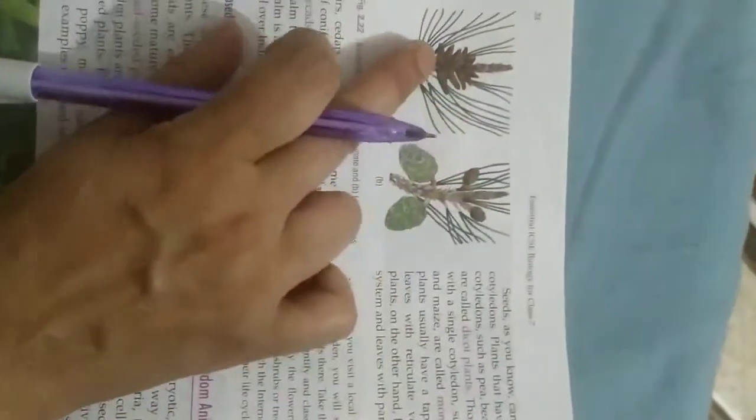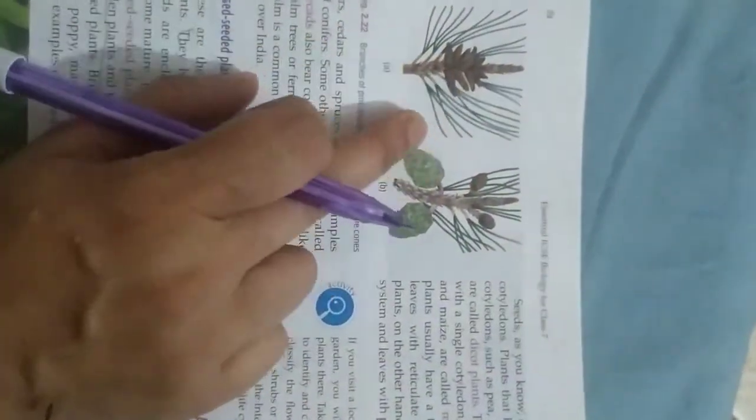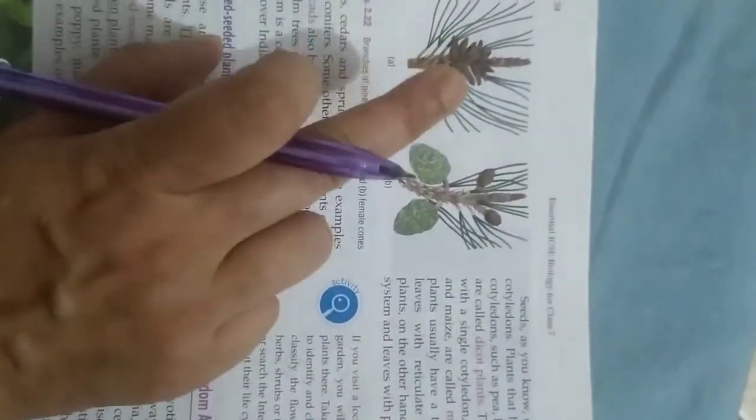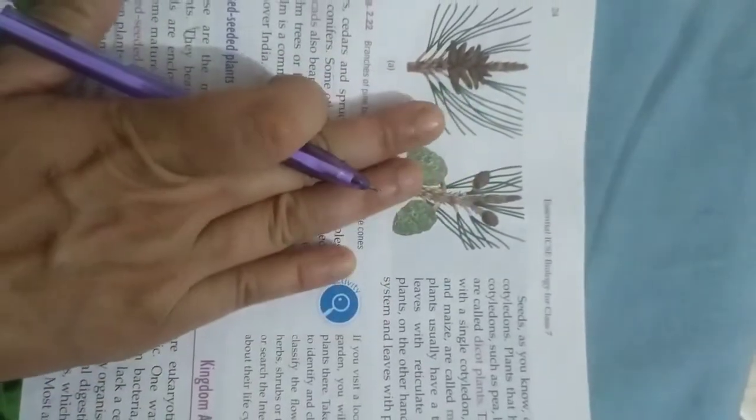Then the fourth type of plant is cone-bearing plants, also known as naked seed plants. Why are they called cone-bearing or naked? Because the seeds produced by the cones are naked, or not covered by fruit. For example, when you go to a mountain region, you might have seen these cones. So these are generally the naked seeds.